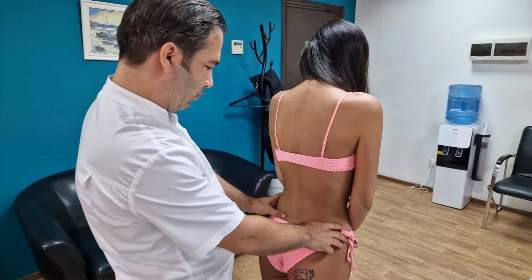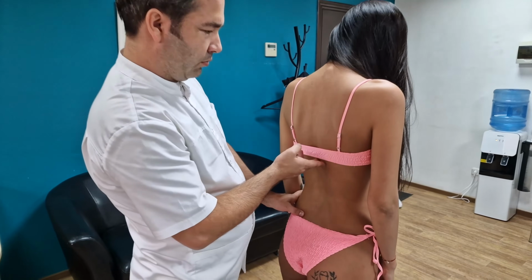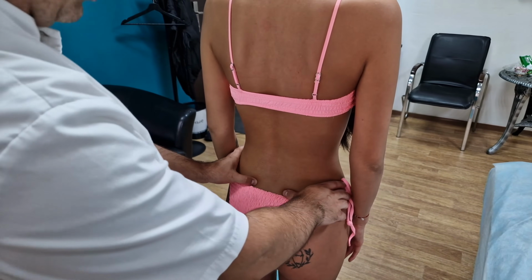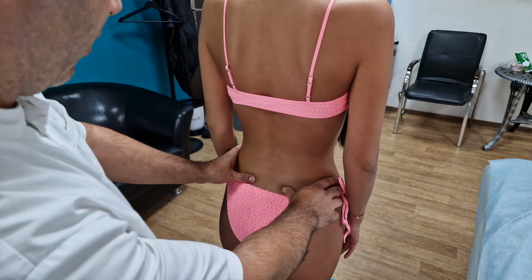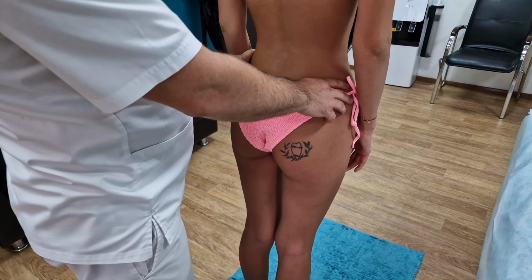So specifically in the lumbar region, here it goes more, and in the thoracolumbar region, over here to the right-hand side. So this causes a difference in the legs, and that is a difference in the position of the pelvis. It's shifted over to the left, and that's due to the curvature in her spine.